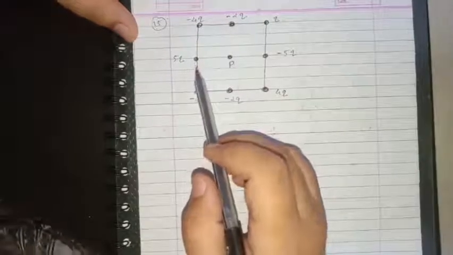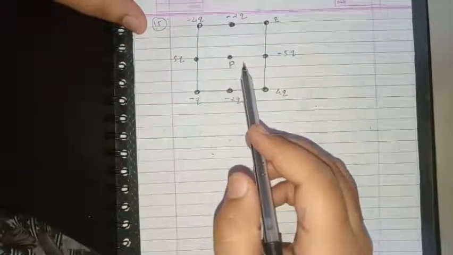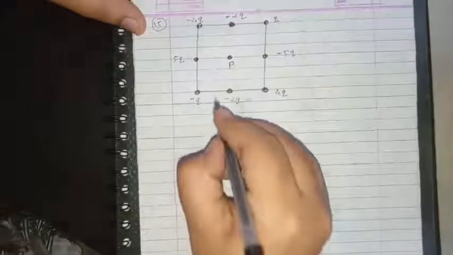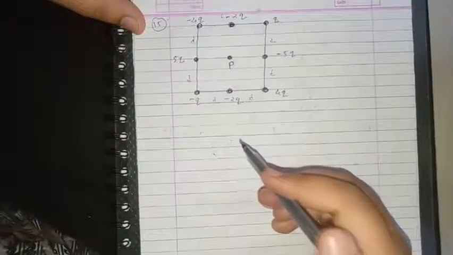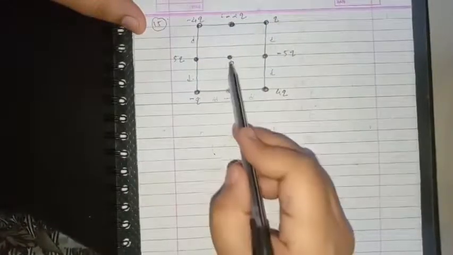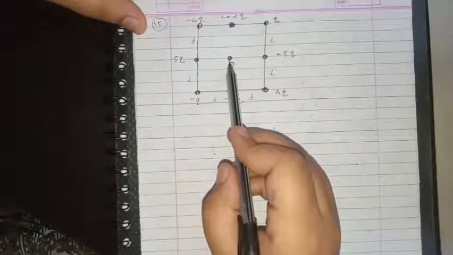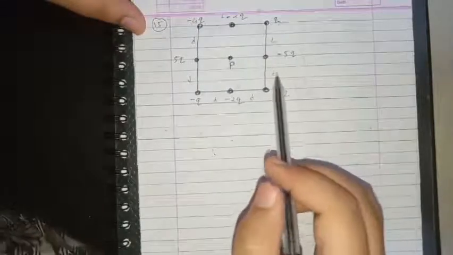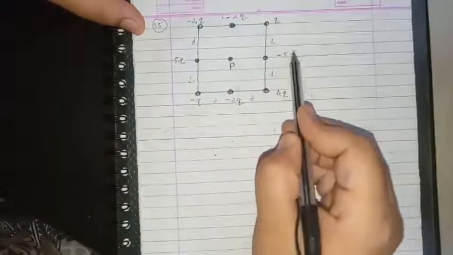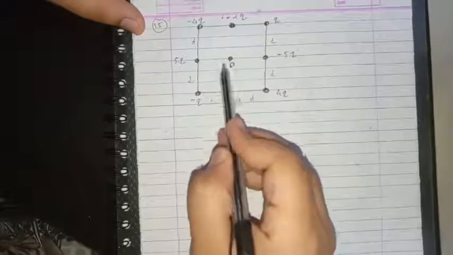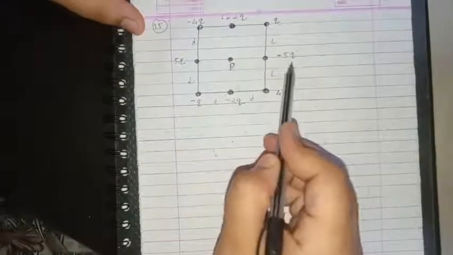In question number 15, a square array of charged particles is shown. The distance between the adjacent particles is d. We want to find the electric potential at point P located at the center of the square. The electric potential is 0 at infinity. Here from the figure we can see that this plus 5q and minus 5q are located at the same distance from point P. So potential at point P due to plus 5q and minus 5q will cancel out each other.